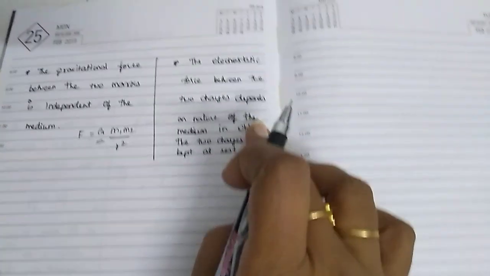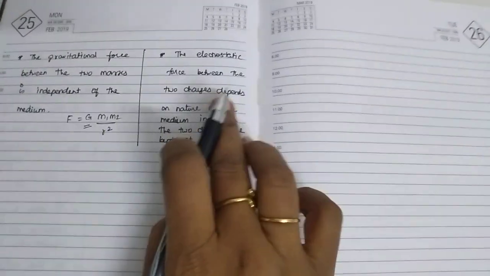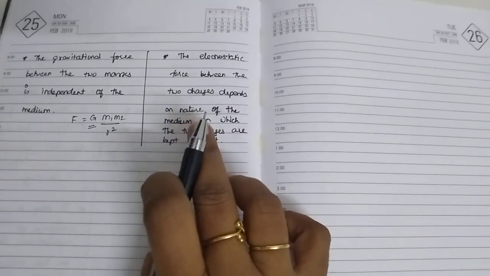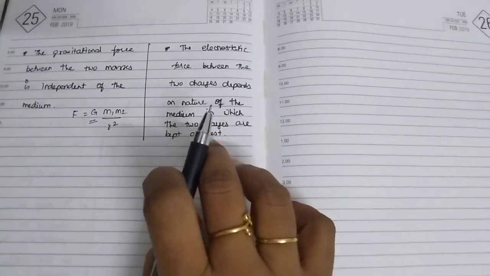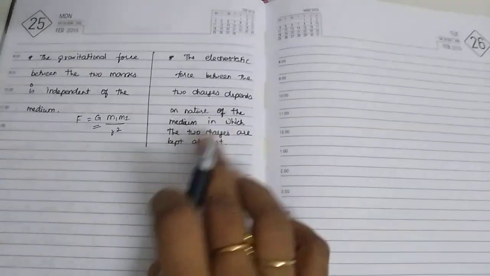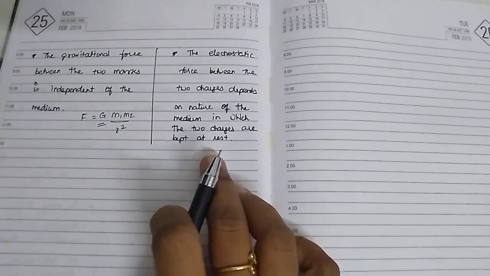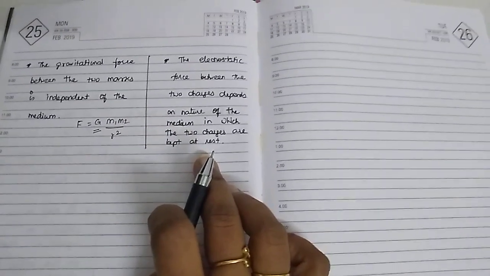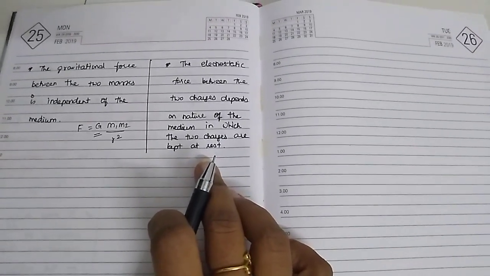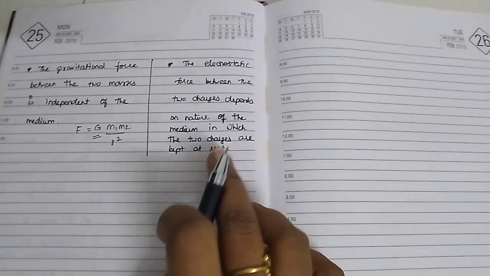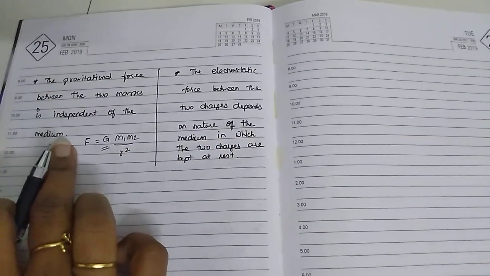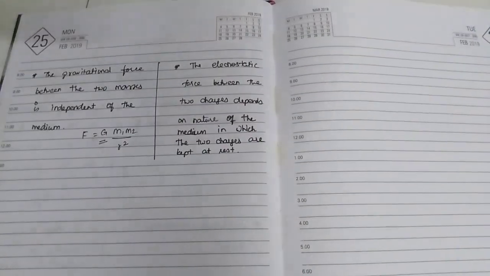But here this is not the case. The electrostatic force between the two charges depends on the nature of the medium where it exists. The force will vary depending on the medium in which the two charges are kept at rest. Where we are keeping the charges, in which medium, either it may be air or vacuum or water or kerosene, wherever it is, it depends on the medium. Which one depends on the medium? Electrostatic force, but the gravitational force never depends on the medium.